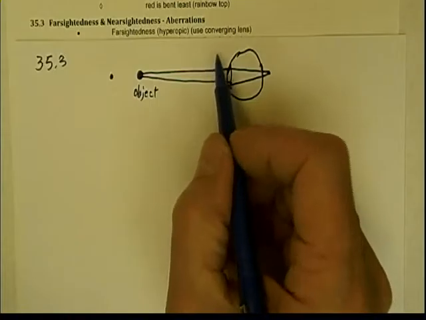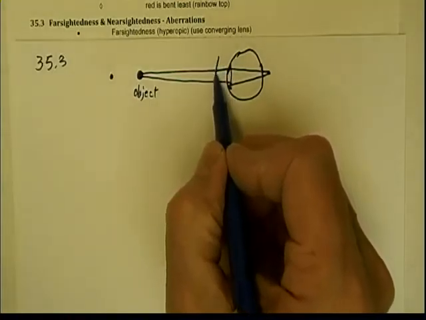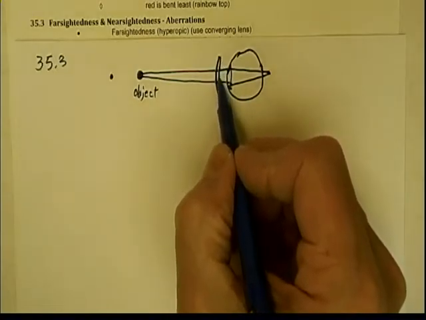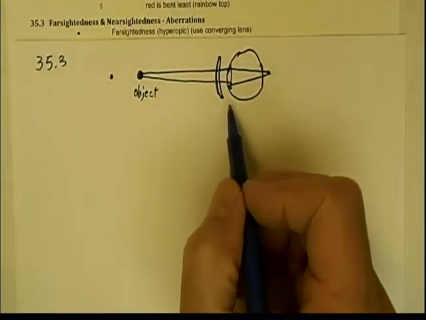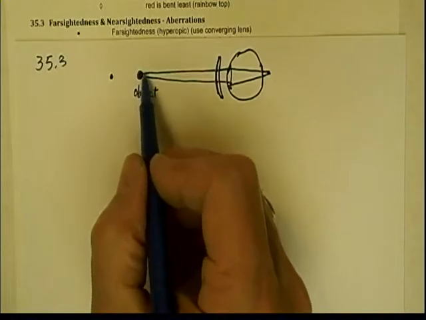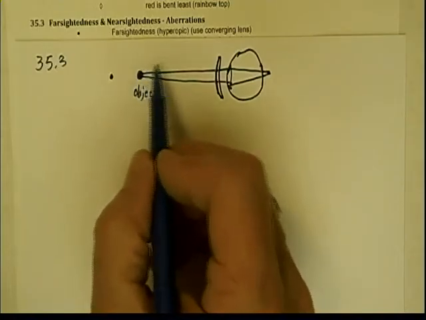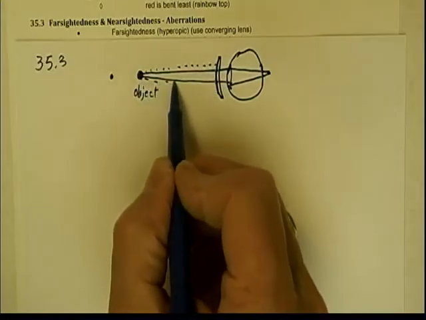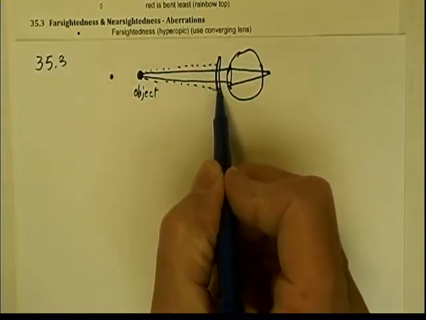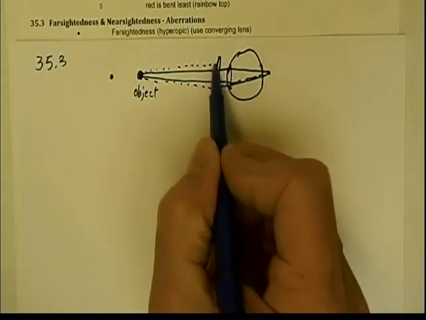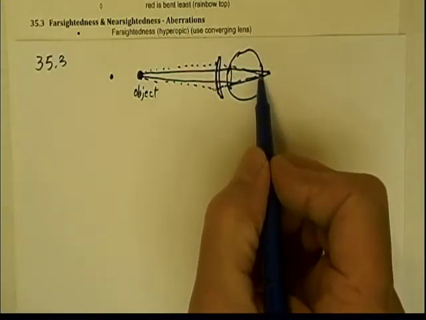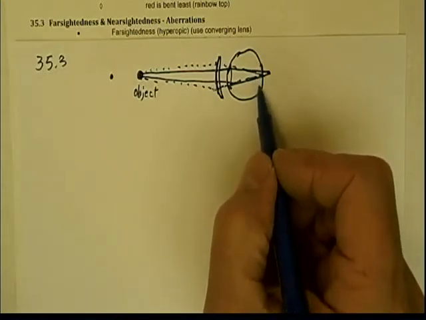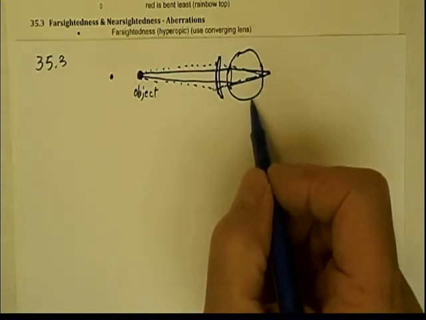And what we need then is a converging lens to the front, which normally would probably look like this. And when we put that converging lens in, then what we see is, as the light goes in, I'll use dots this time, it will then focus correctly on the back of the eye, where the sensors are that take this image to the brain and not have it unfocused.